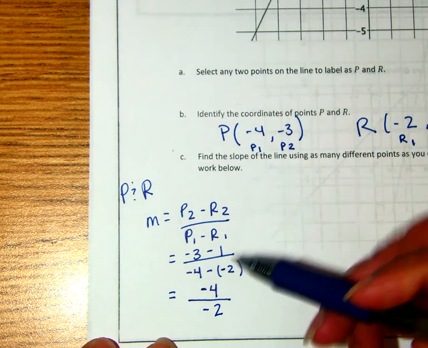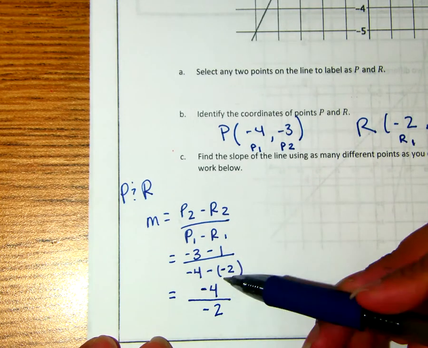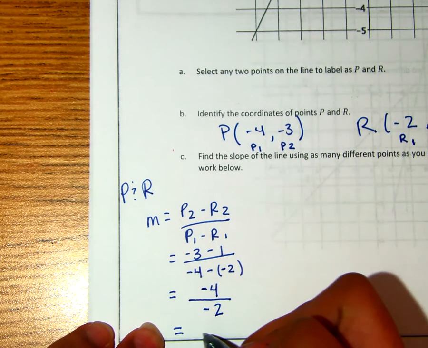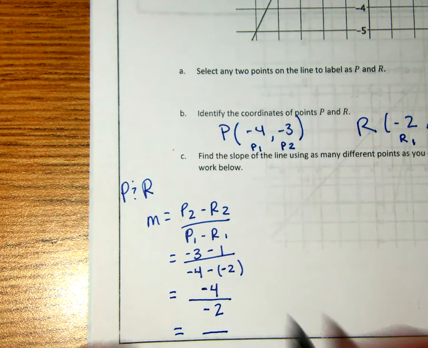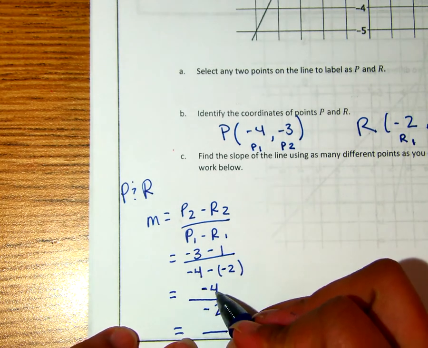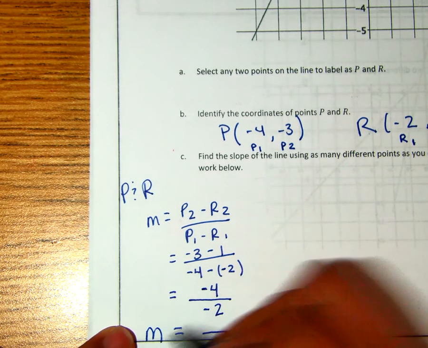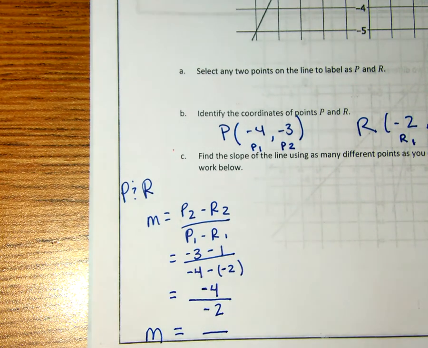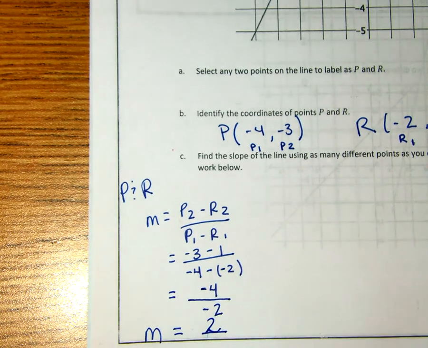So I see two negatives being divided. That automatically lets me know I'm going to end up with a positive answer. So I'm going to say negative 4 divided by negative 2. M is equal to what number? Type your answer into the box below. Yeah, M is equal to a positive 2.